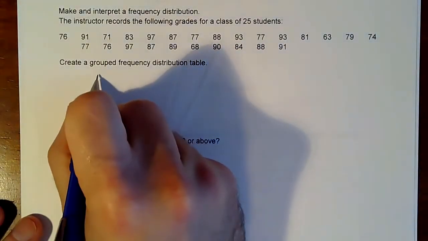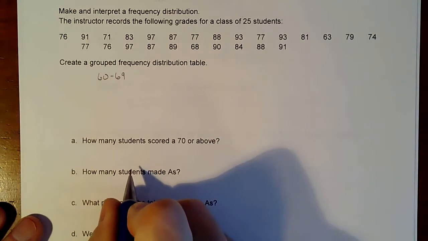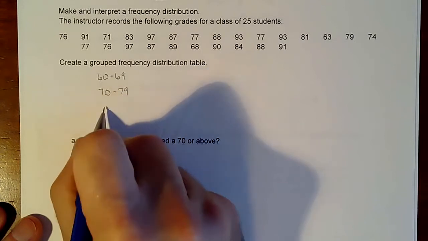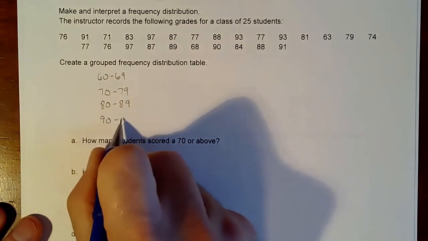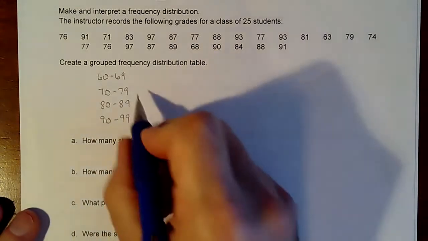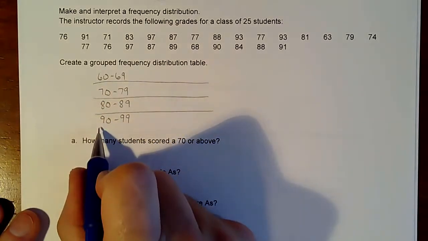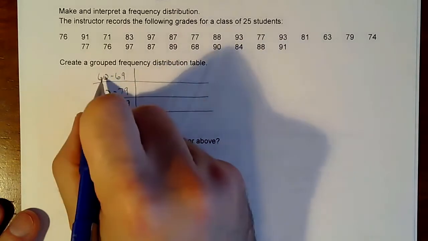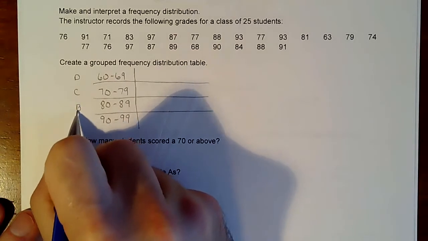So a frequency distribution is basically taking data and chunking it. I'm going to see how many values I have between 60 and 69, then 70 to 79, then 80 to 89, and then 90 to 99. If I had 100, I'd probably throw 100 into this. So let me organize this. I'm going to put some tallies in here. And not coincidentally, these would be grades. So that 60 to 69 just naturally is a D category, a C category, a B, and an A.